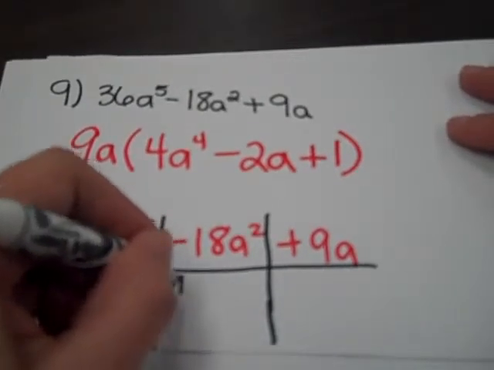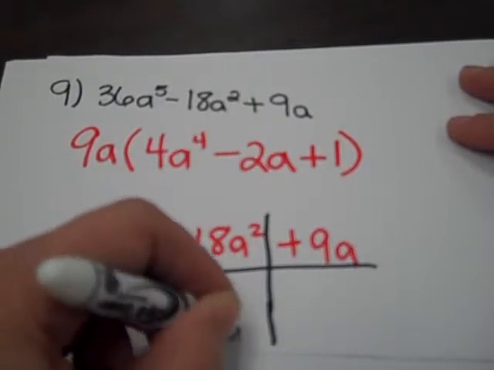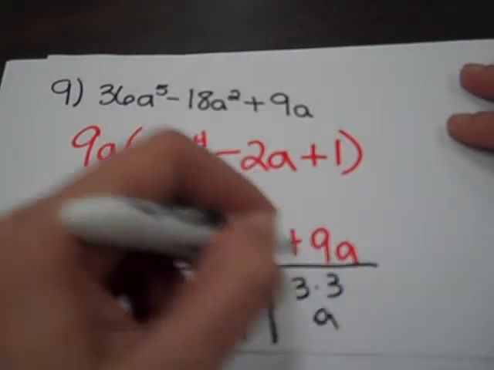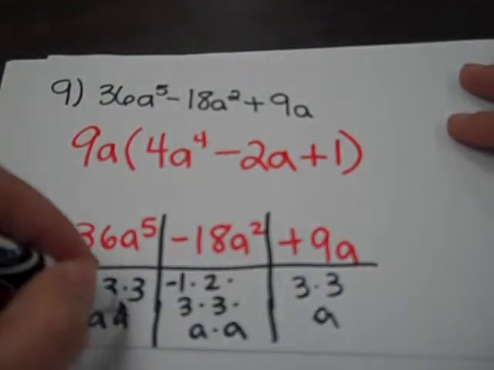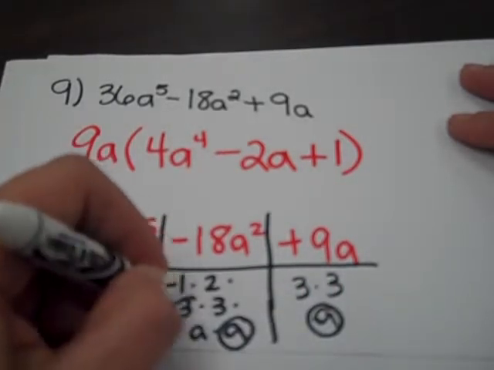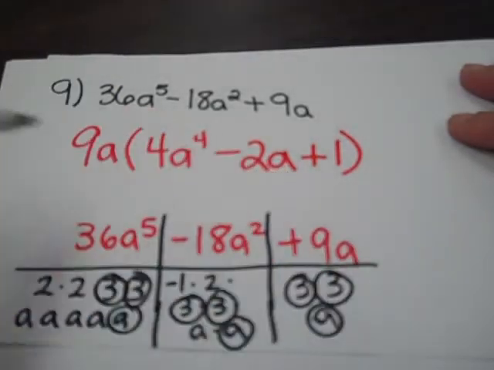Negative 18 is negative 1 times 2 times 3 times 3, and we've got 2 a's. 9 is 3 times 3, and there's an a. I have a's that match. I have 3's that match. And I have 3's that match.